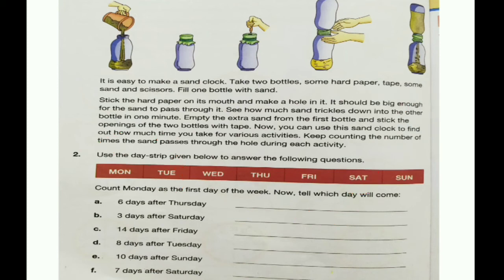Next question, 14 days after Friday. Where is Friday? Here is the Friday. 14 days after Friday. 1, 2, 3, 4, 5, 6, 7, then 8, 9, 10, 11, 12, 13, 14. Which day comes? Again Friday only comes.